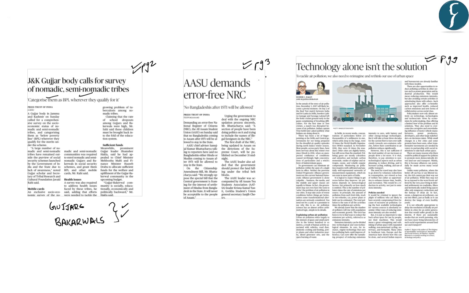If we look at this news on page number 3, ASU demands error-free NRC. In this article, you need to find out for yourself what the National Register of Citizens is. It is being prepared in Assam under the Supreme Court guidelines. Why is it being done and what is its purpose? The other thing to take from this article is the Citizenship Amendment Bill. You need to know what its provisions are and why it was in debate throughout the year, because the government aims to grant citizenship selectively to immigrants from our neighboring countries. So you need to find out on this yourself.